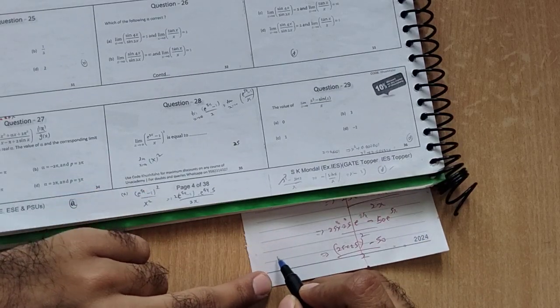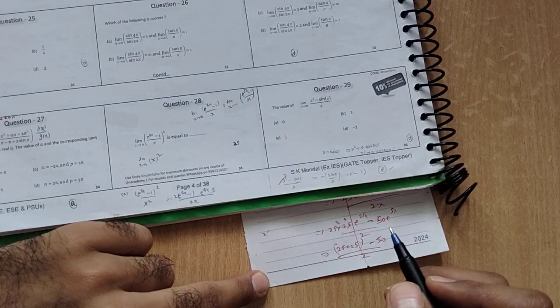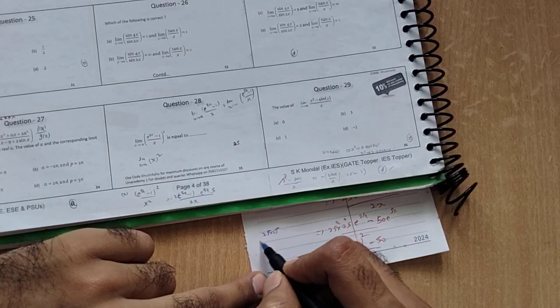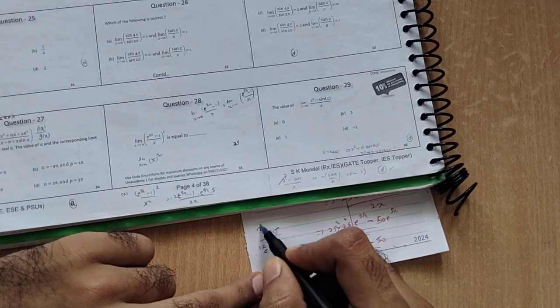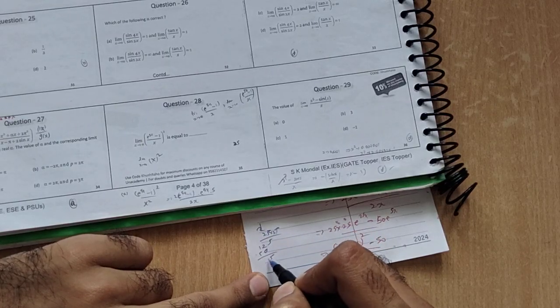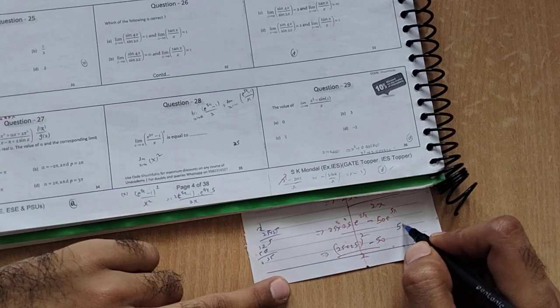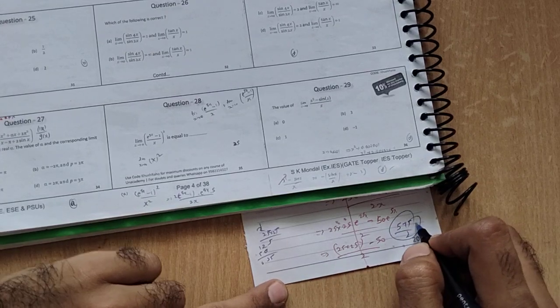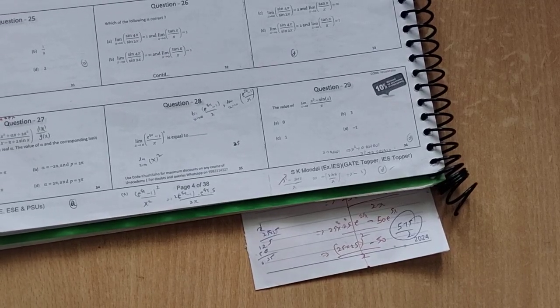25 into 25 will be 625. So 625 minus 50 is 575, divided by 2. Then our question is wrong. So just a basic sense equation.